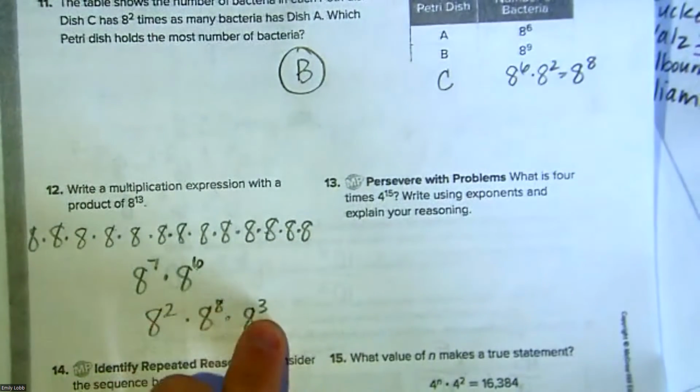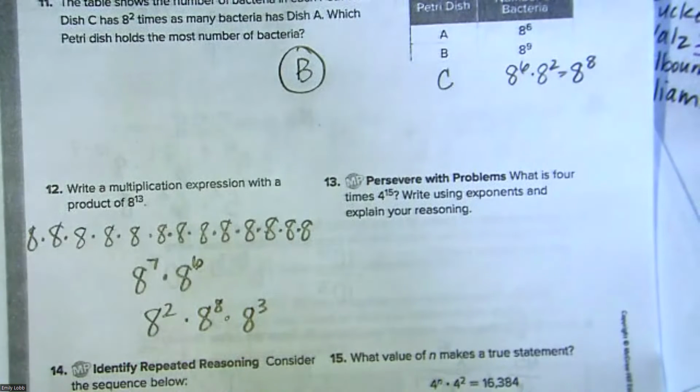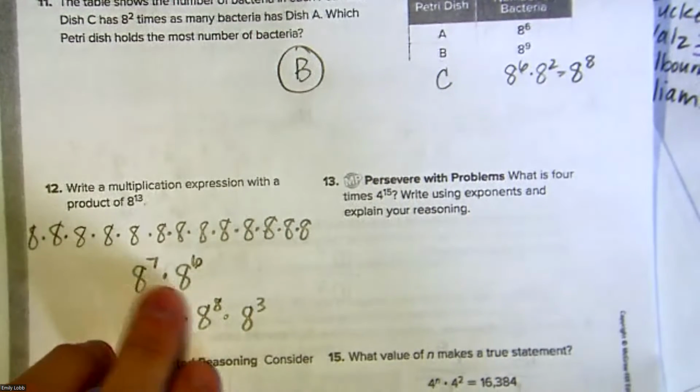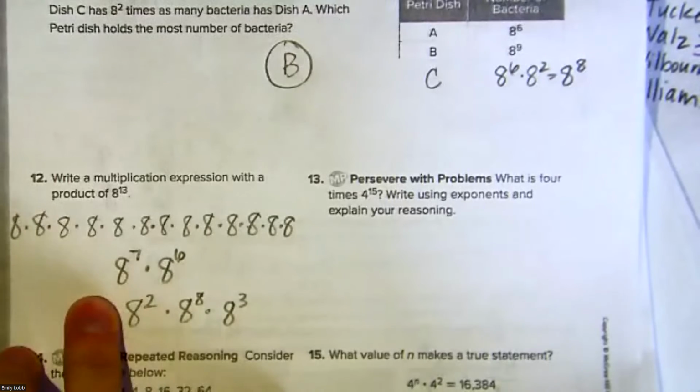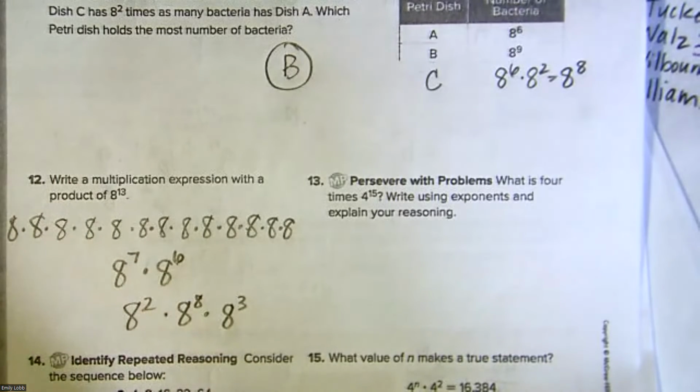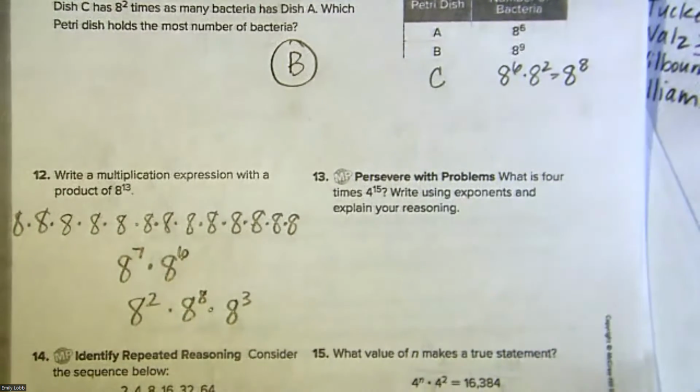Remember, we're adding those exponents. You can do it in anything like that. So lots of different multiplication expressions. However, this would be a power expression, same with 8 to the 13, if we want to get really technical.